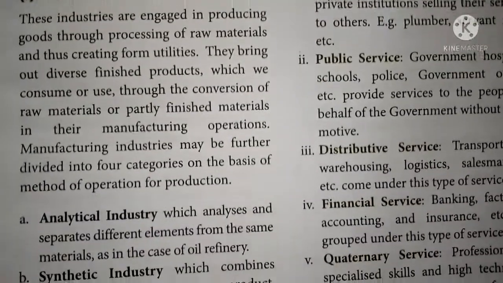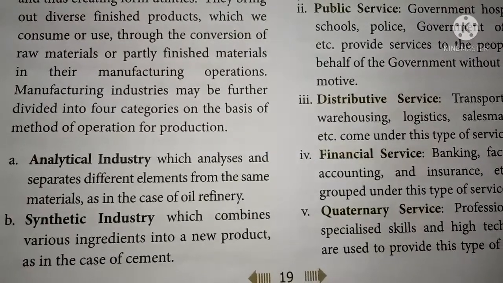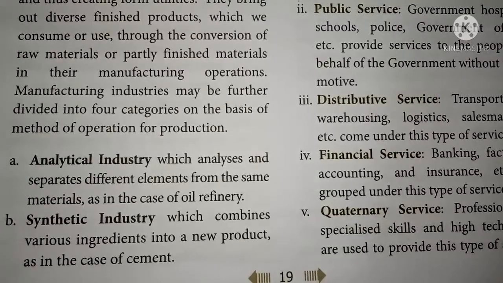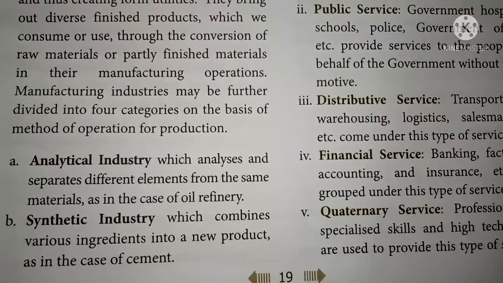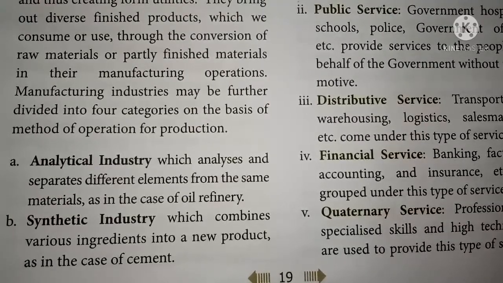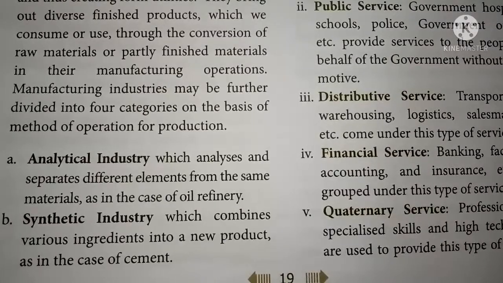First, analytical industry, which analyzes and separates different elements from the same material, as in the case of oil refinery.